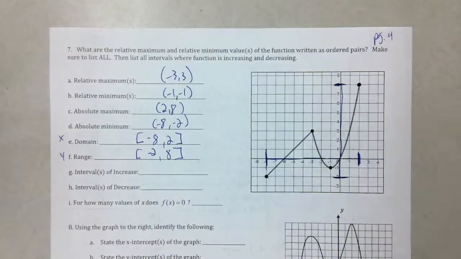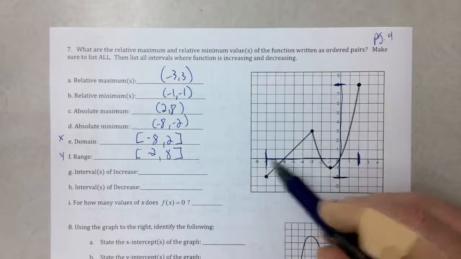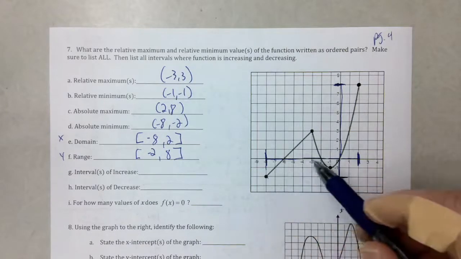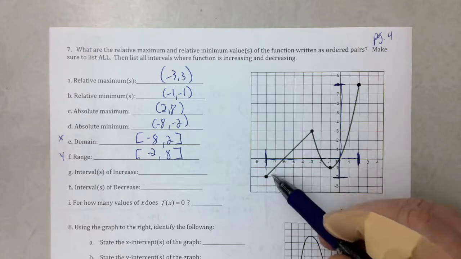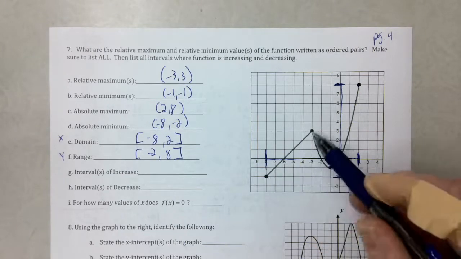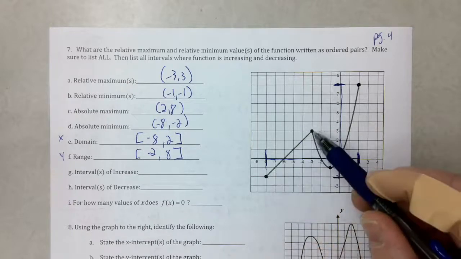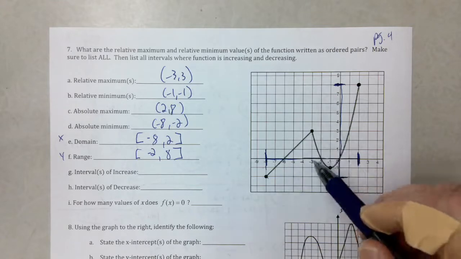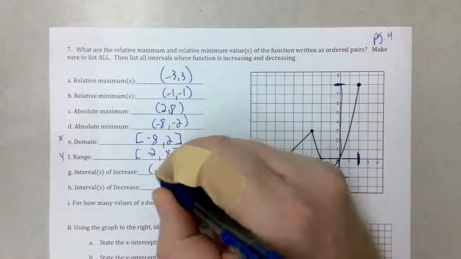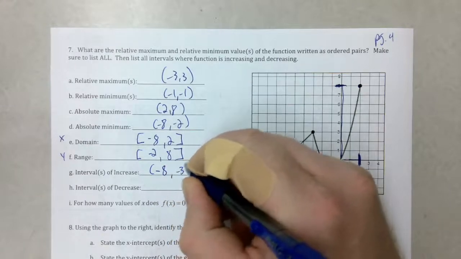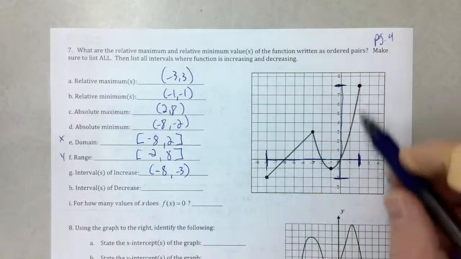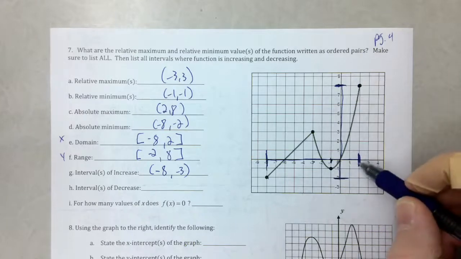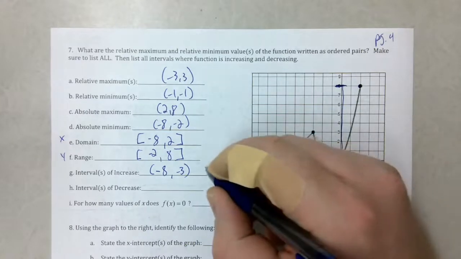There we go. Let's see, intervals of increase. We've got two intervals of increase. The increase happens on the x-axis, which is the domain. We're only focusing on the x values that are increasing. That's from -8 to -3, because see how this graph is increasing? We're not going by the range. The intervals of increase are from -8 to -3. There's another interval of increase from -1 to 2.